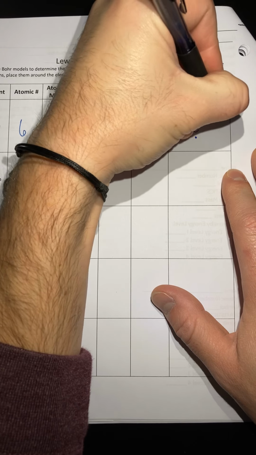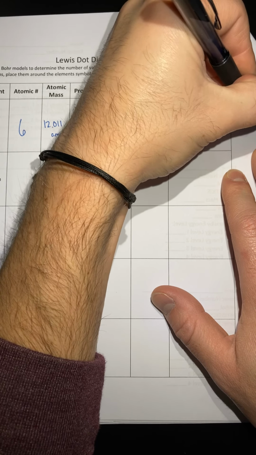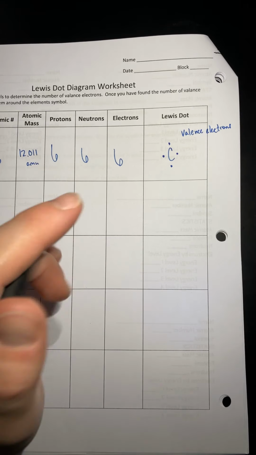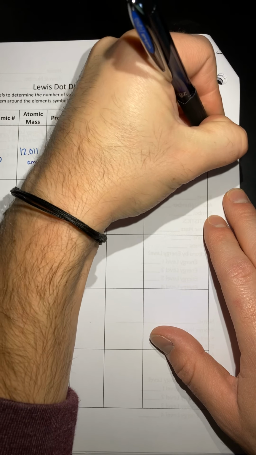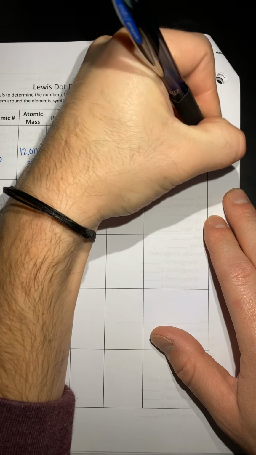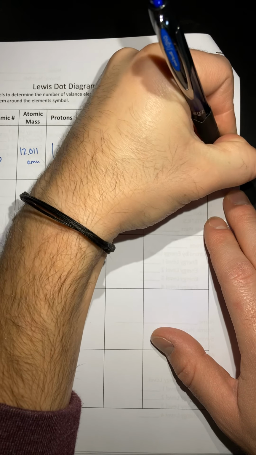All right, now, these have a specific name. Okay, these are called valence electrons. Valence. All right? And these are electrons in the outer energy level.